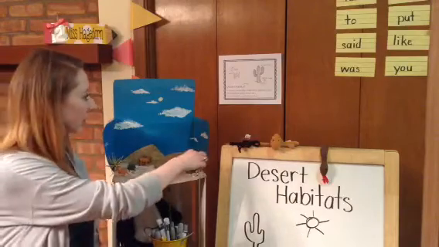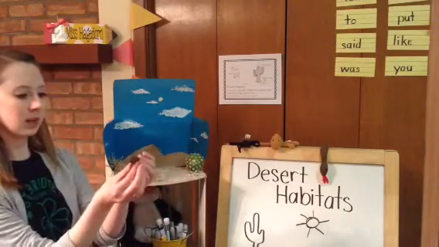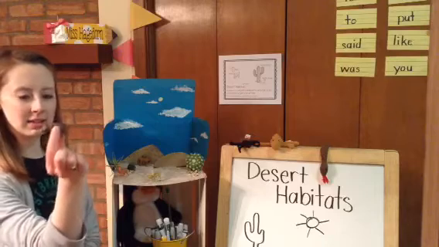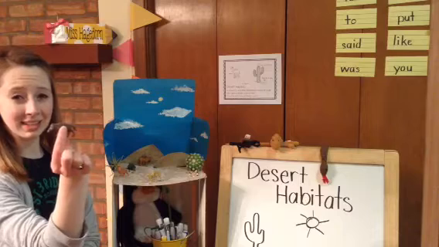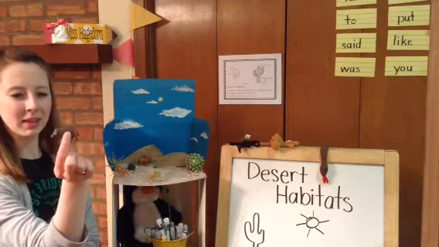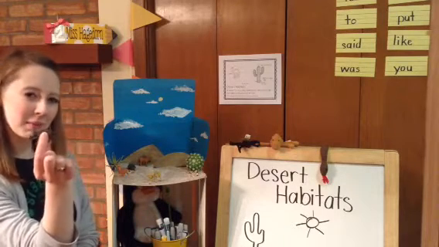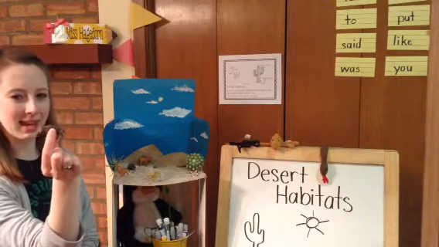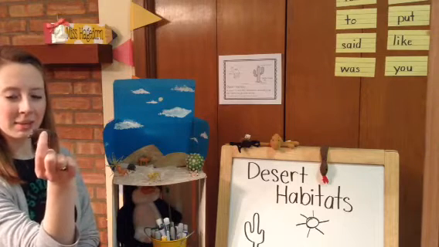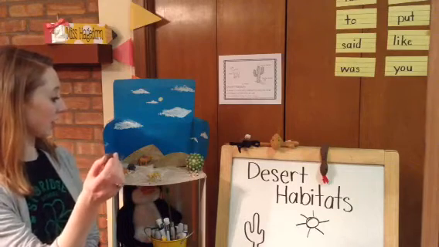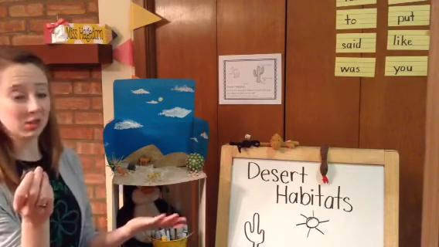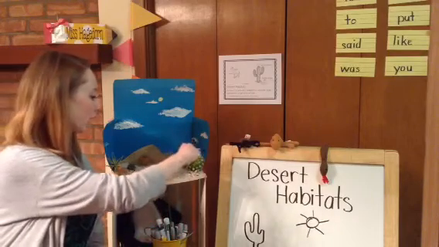This little guy here is a javelina. Javelinas like to live in the desert. I've actually seen javelinas before. I went to Arizona and I saw a whole little family of javelinas crossing the road one day. And they're about the size of a medium-sized dog, and they really like the desert because they eat cactus. So the desert is the perfect place for a javelina, isn't it?